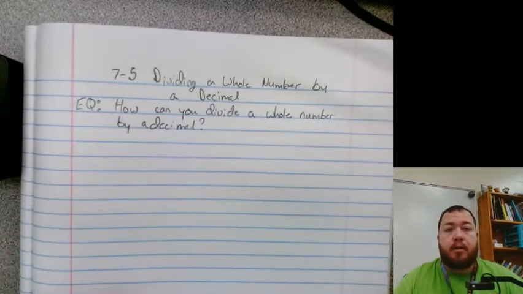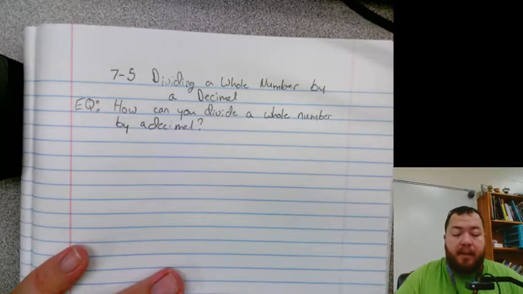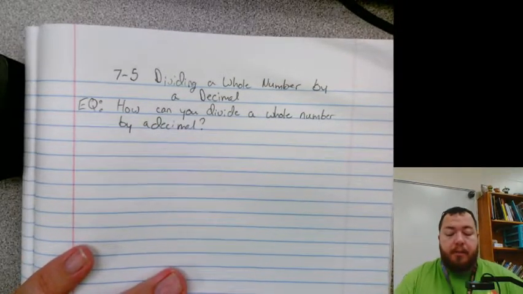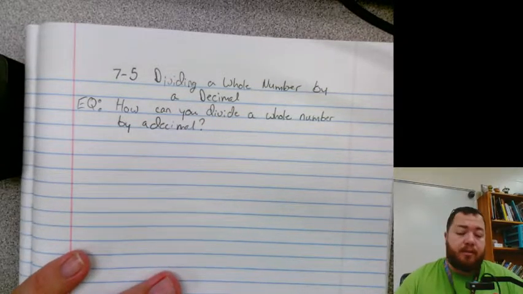Just explaining what we're working on, and then tomorrow we'll have some more information about pretty much the same topic. Okay, so we're building on what we did yesterday, but today we're going to divide a whole number by a decimal, so our dividend and our divisor are going to switch places.